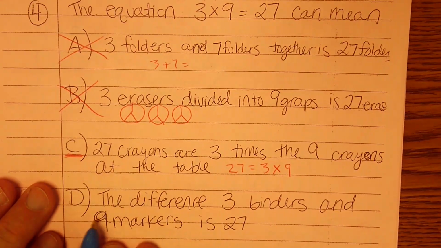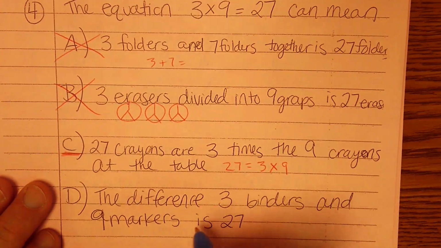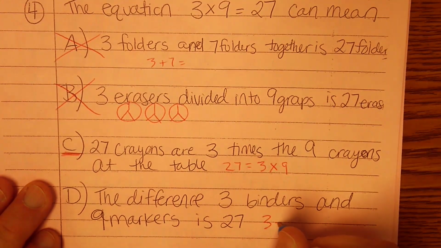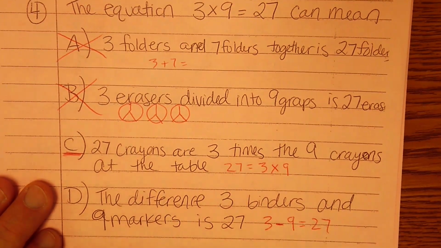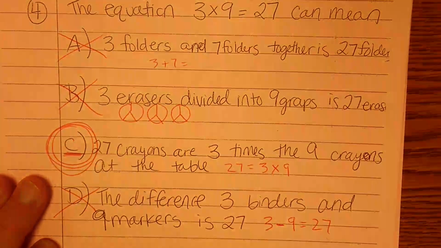But you always want to look at all the options. The difference, 3 binders and 9 markers is 27. The difference, 3 binders minus 9 markers is 27. No, that's not going to work. So we are going to say that this is the one that we like the most.